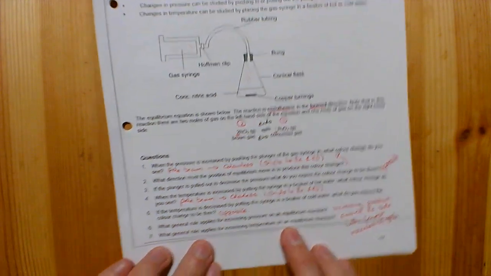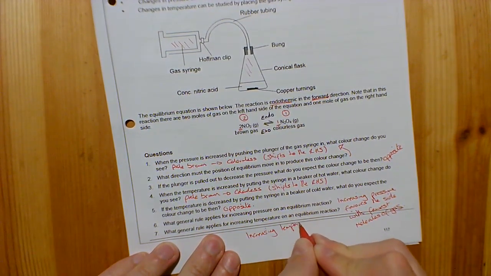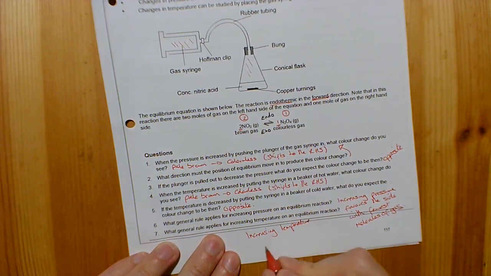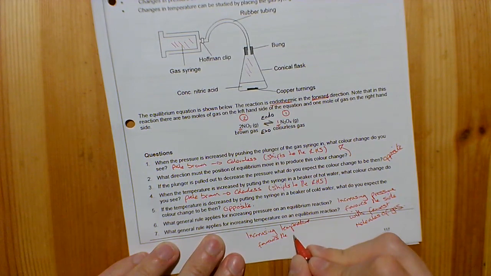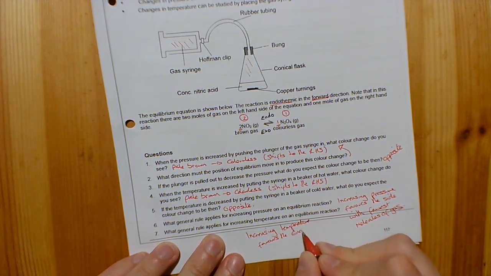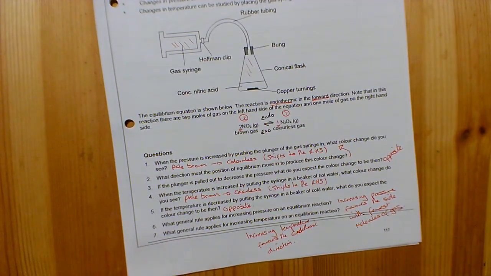Okay, increasing temperature always favours the endothermic direction. So increasing temperature favours the endothermic direction, therefore decreasing temperature would favour the exothermic.